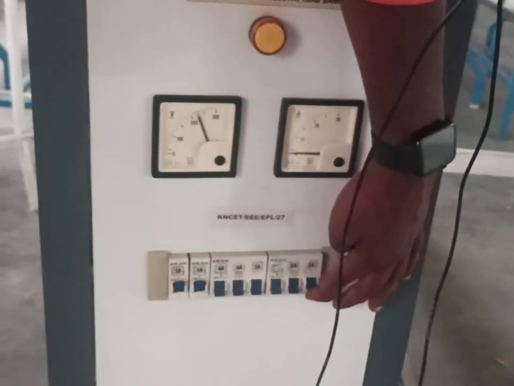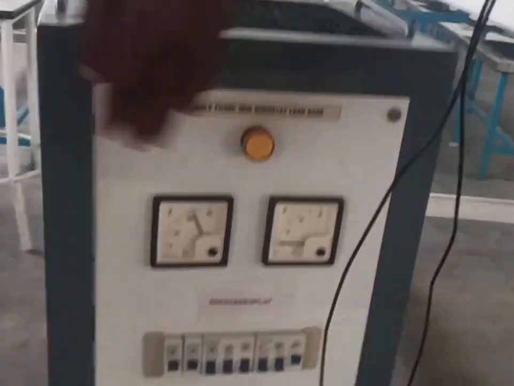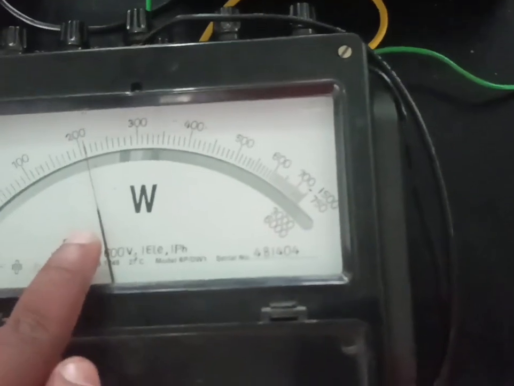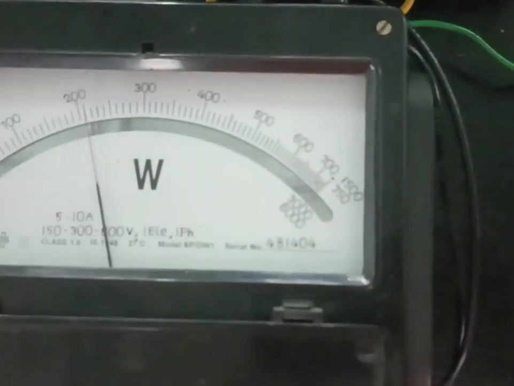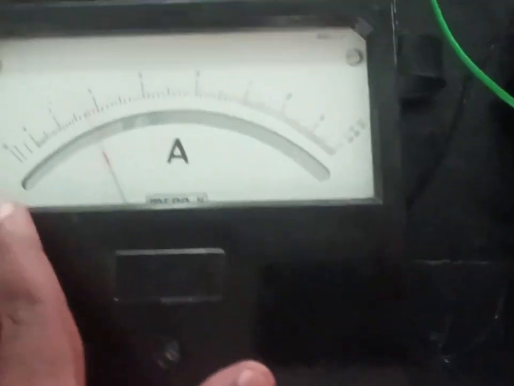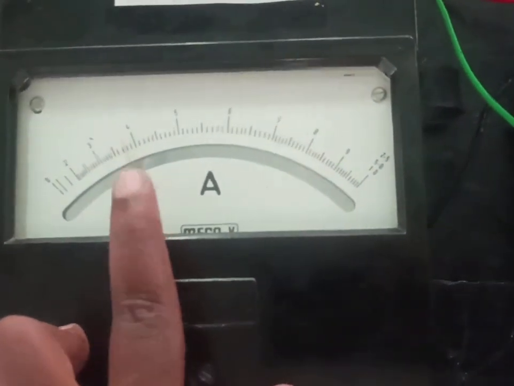For the third case we switch on another 2 amp load. The wattmeter reading increases from 100 to 200, and the current increases from 2 amps to 3.7 to 4 amps.